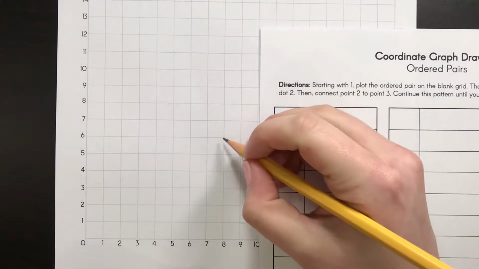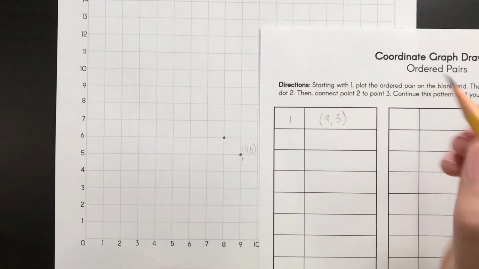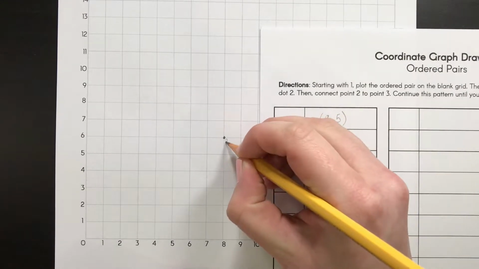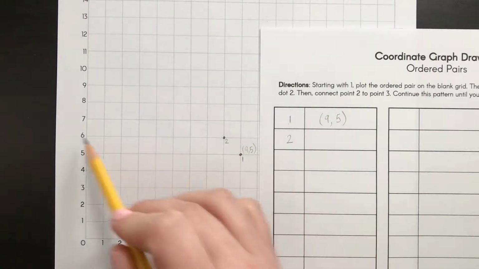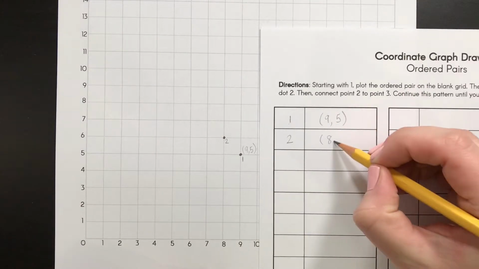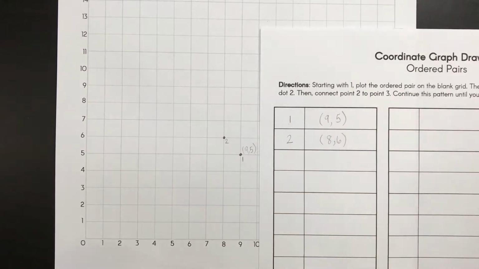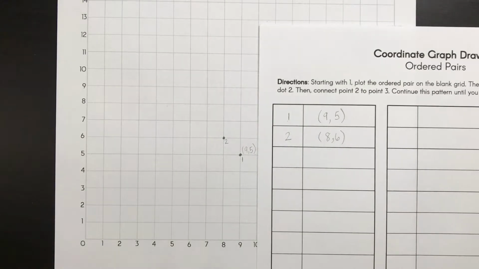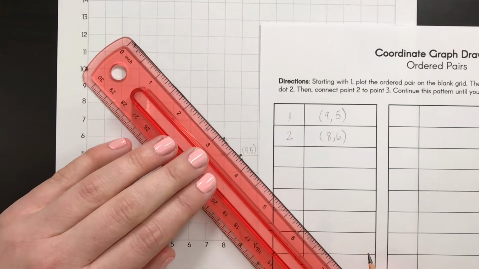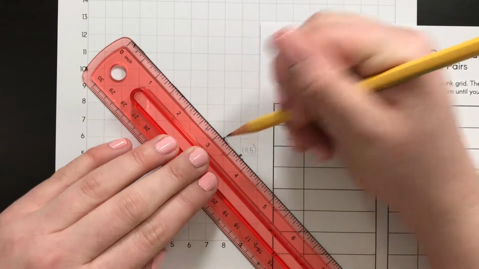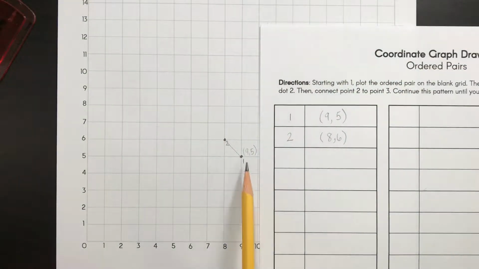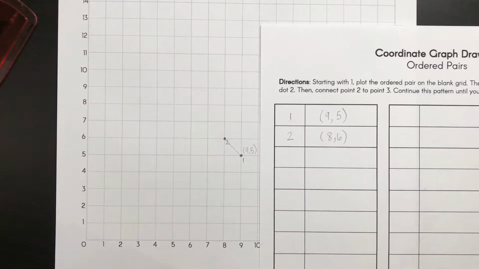All right, so my second point is going to be right here. So that's point 2, and that is 8, 6. All right, and this is where the ruler comes in, because every time you plot a new point, you want to connect the two, okay? Now, if you're numbering your points and you end up with 1, 2, 3, 4, 5, you could always go back and connect all the points at the end as long as you go in order. But I like to just connect them as I go so that I can keep track of what my drawing looks like and I can make adjustments if I need to.